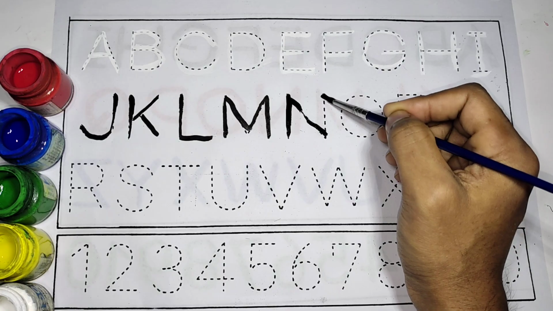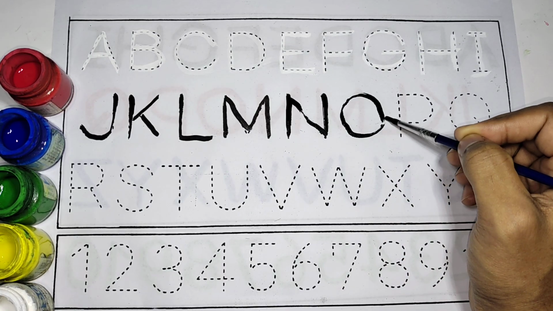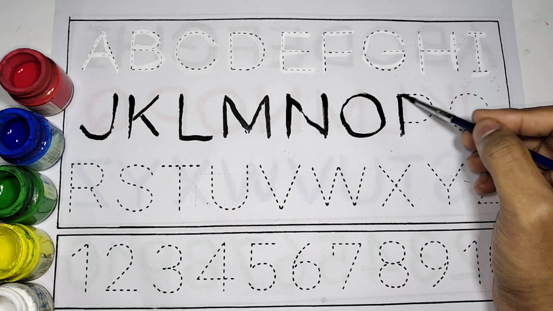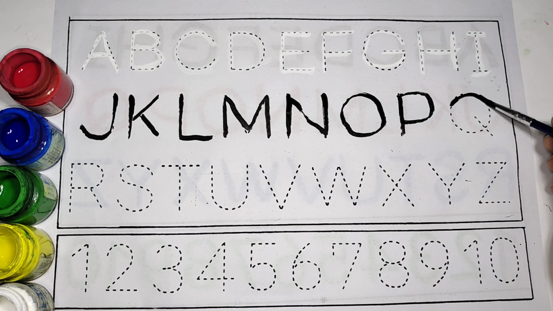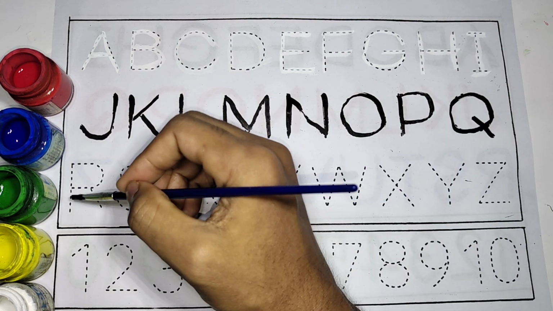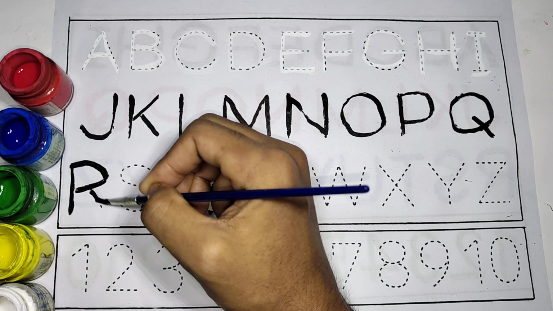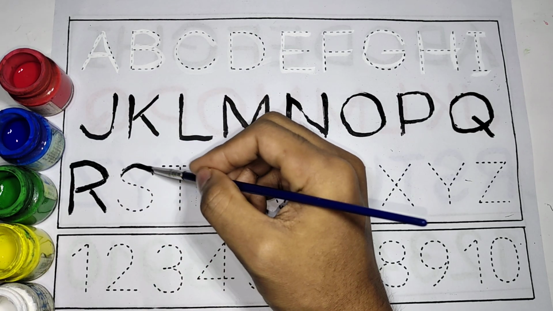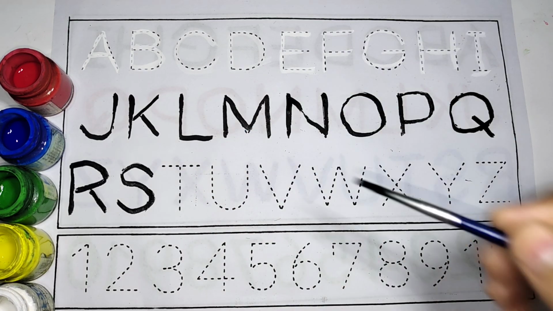N for nose, N for nest. Now we draw N. The next one is O. And now we draw P. The next one is Q. Q for queen. Kids, now we draw the letter of R. The next one is S. S for sun, S for snake.